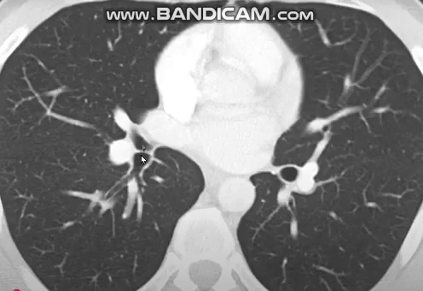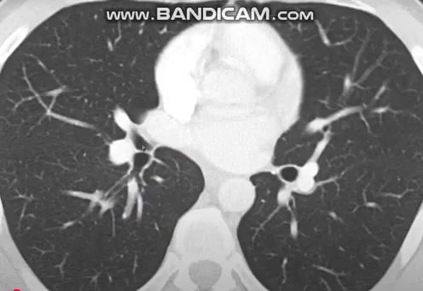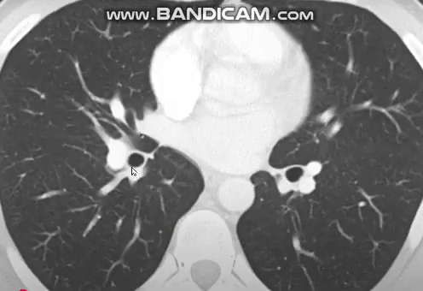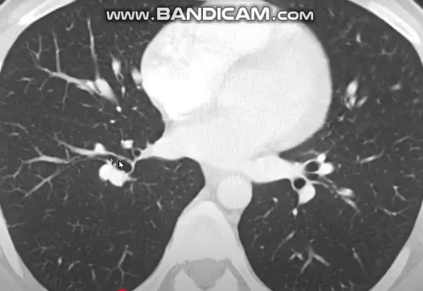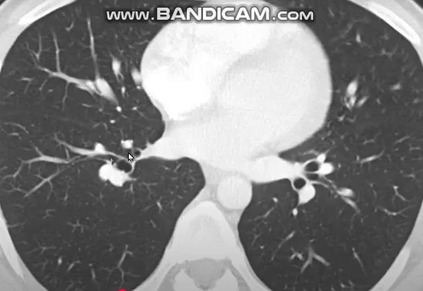Then the right lower lobe bronchus, after giving its first branch, becomes the truncus basalis. This is the truncus basalis, which is the second branch of the right lower lobe bronchus after its first branch, the superior segmental bronchus. Now, the truncus basalis will give the PLA plus M segmental bronchi to the basal segments of the lung.